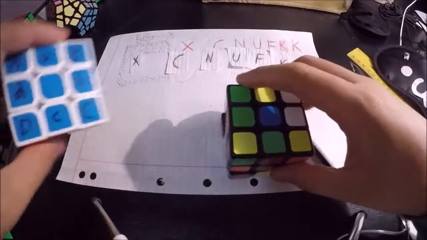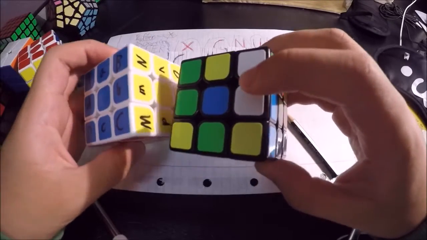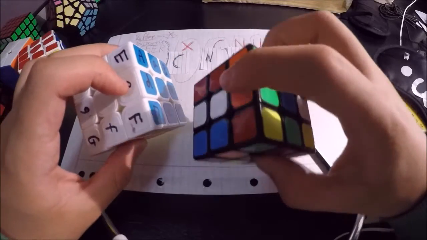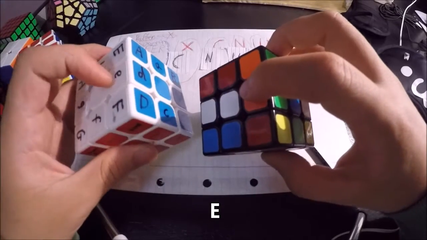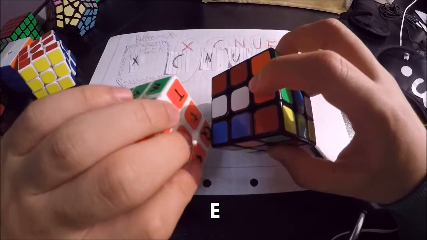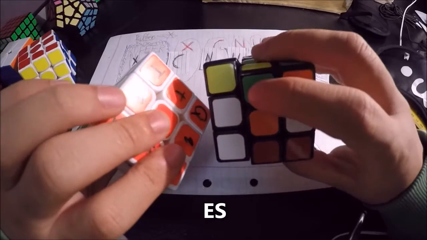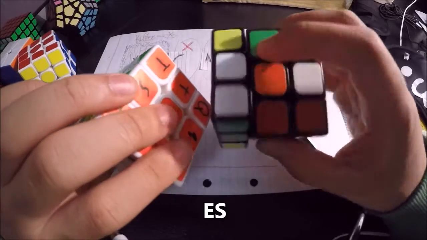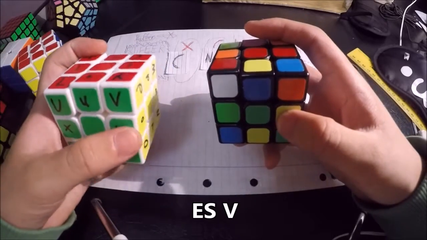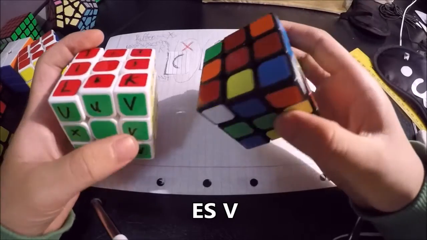Same concept. Let's go. This is the buffer here. So we start off here. This is the sticker of E. So this goes to E. And this is the sticker that goes to S. So this goes to S. This is a sticker that goes to V. So that goes to V. This is a sticker that goes to N. Oh, whoops, I showed this cube.